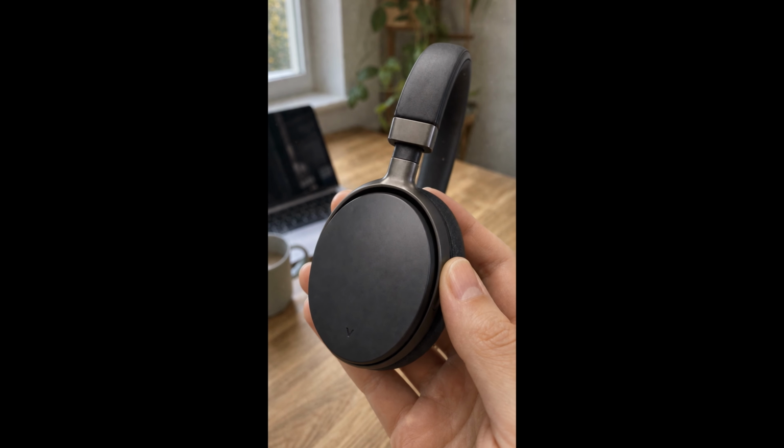Okay, I was not expecting these wireless headphones to look this good. Look at this design, it feels way more premium than the price. And the sound, it's actually insane. Deep bass, super clean vocals, comfortable enough to wear all day, already ordering my mom a pair.